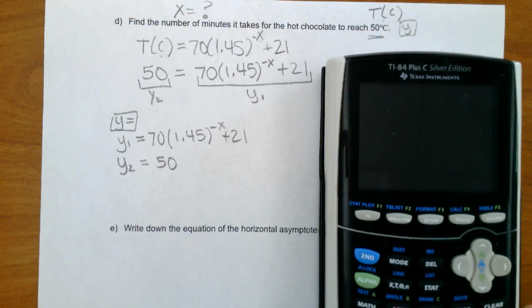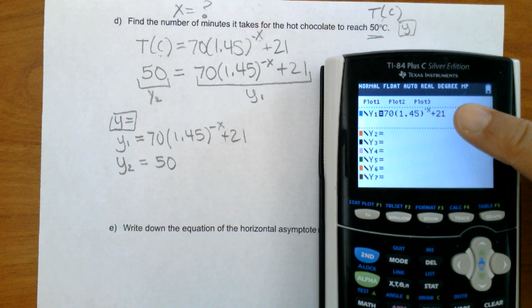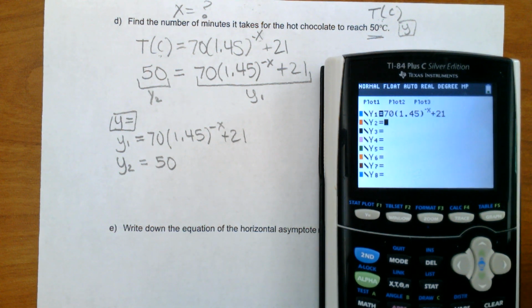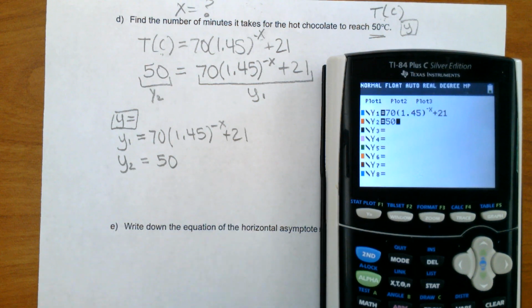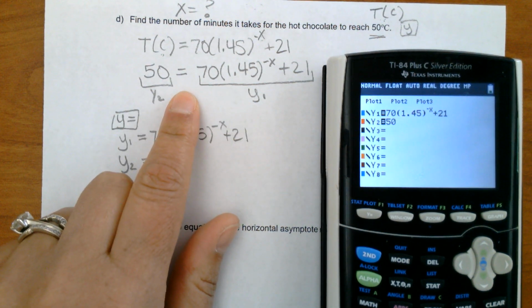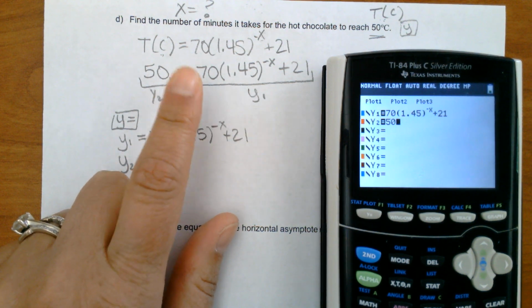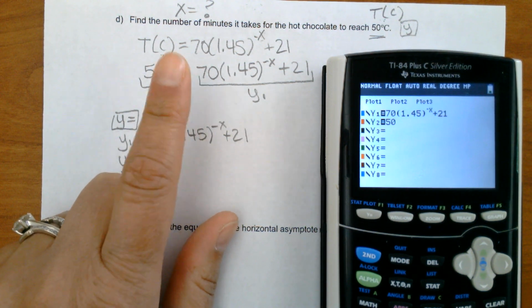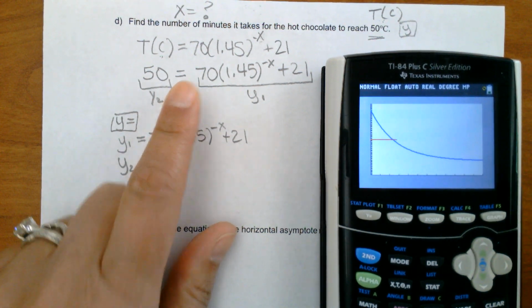So grab your calculator, turn it on, press y equals. We already have the first one in, so we have to go down to the second one, y2, and put in 50. And here's the thing. This equal sign says I want to know where they're equal, which means I want to know where they cross. So let's press graph.